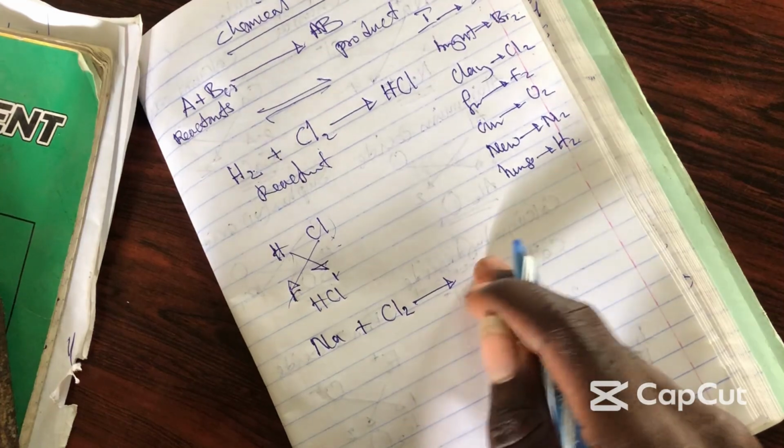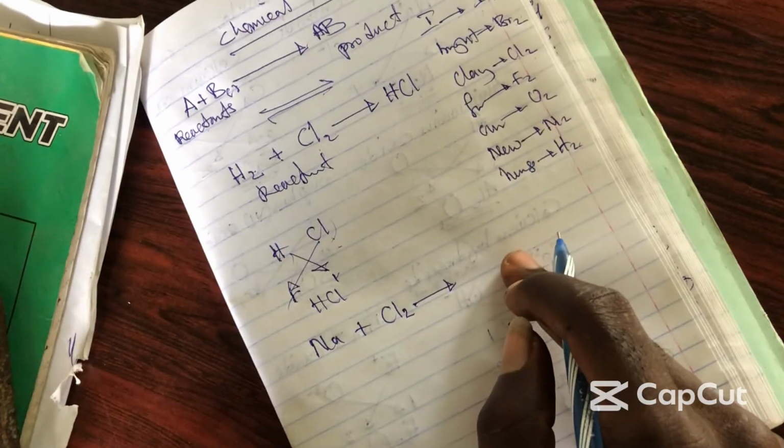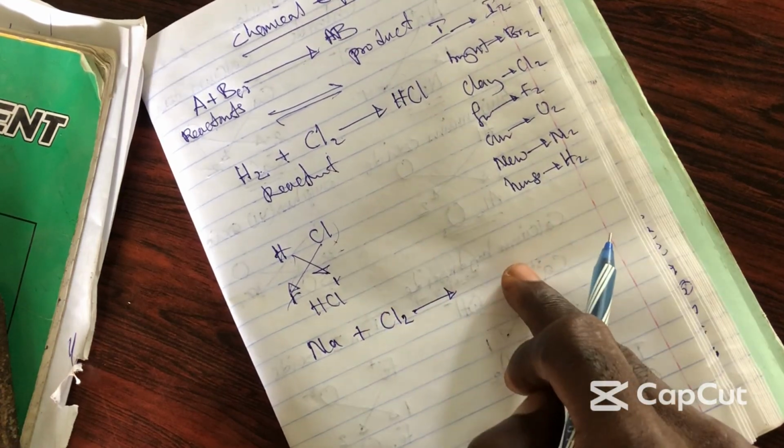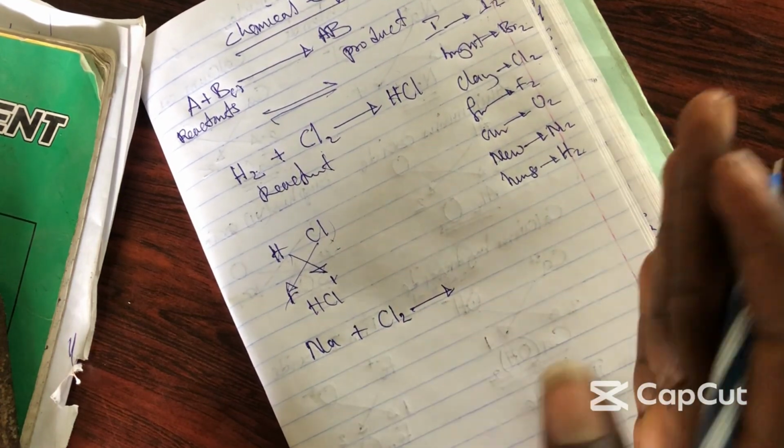Now, for you to be able to write the product, you need to write the chemical formula of that compound.